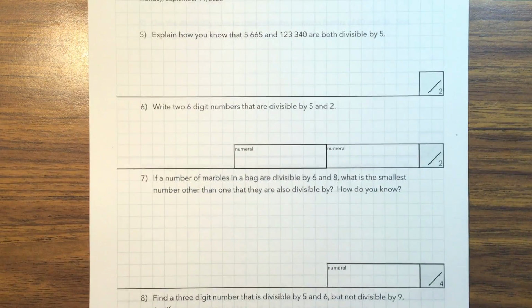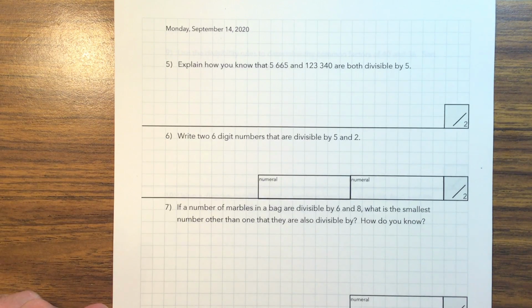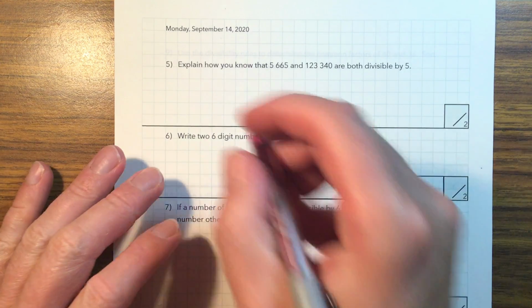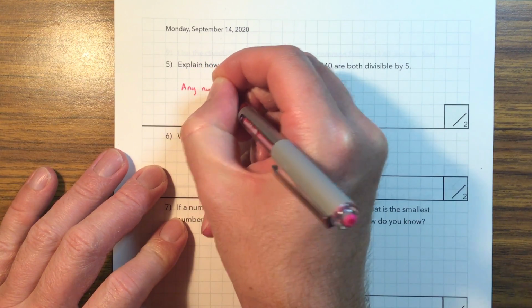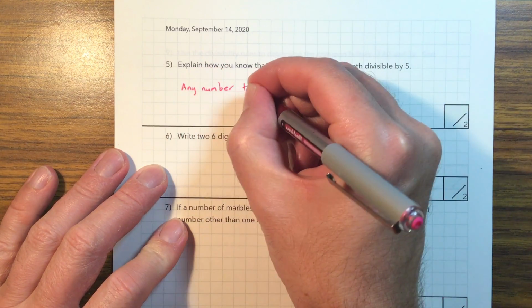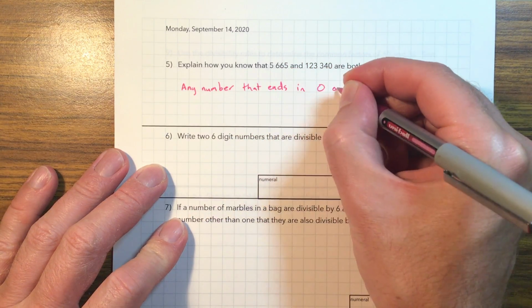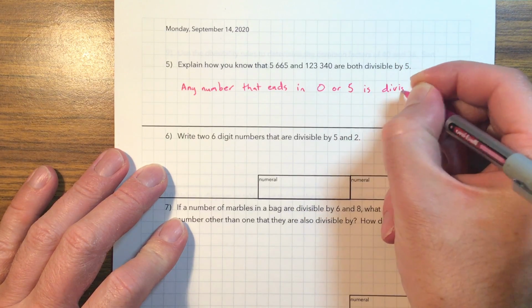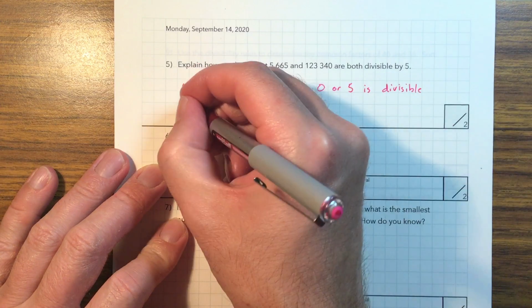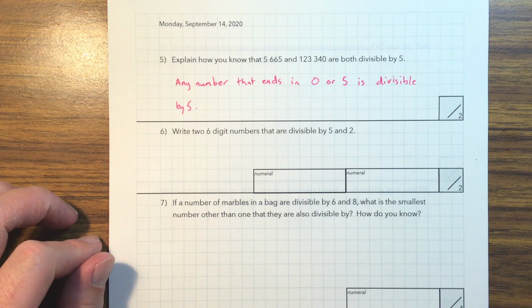Let's take a look at the next page. Explain how you know that 5,655 and 123,340 are both divisible by 5. So I just write down that any number that ends in 0 or 5 is divisible by 5. And both of those numbers end in 0 or 5.